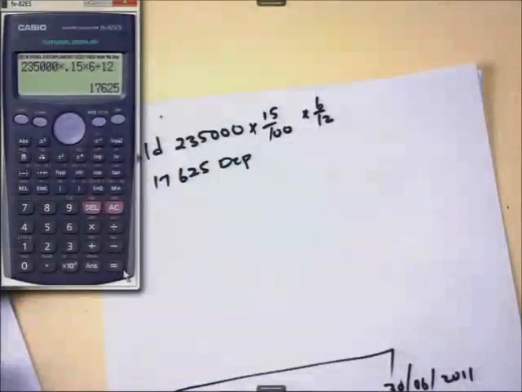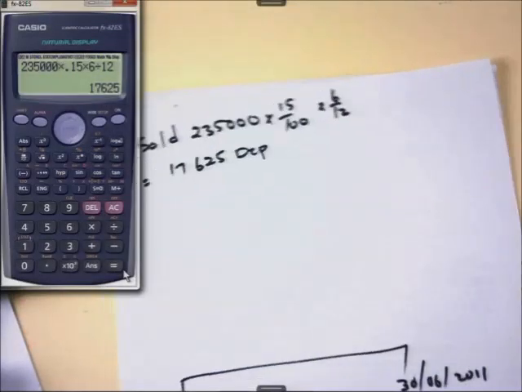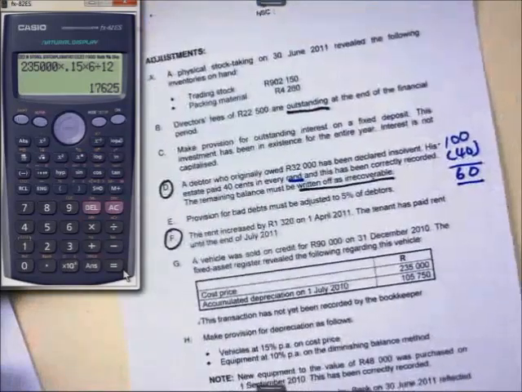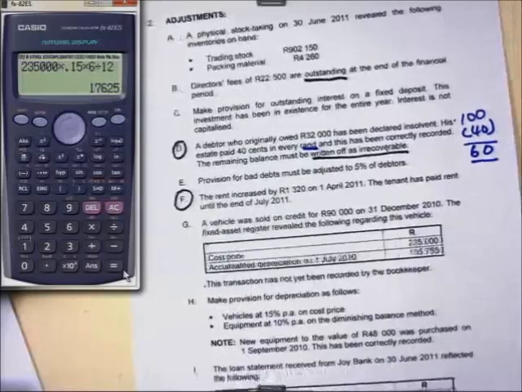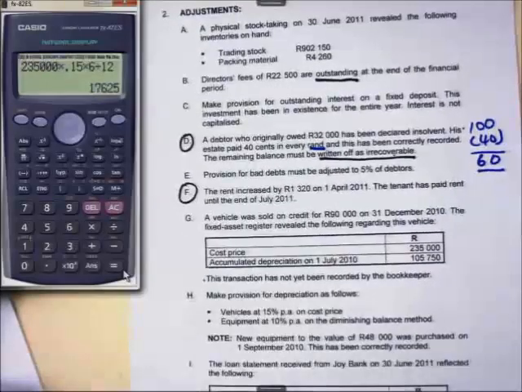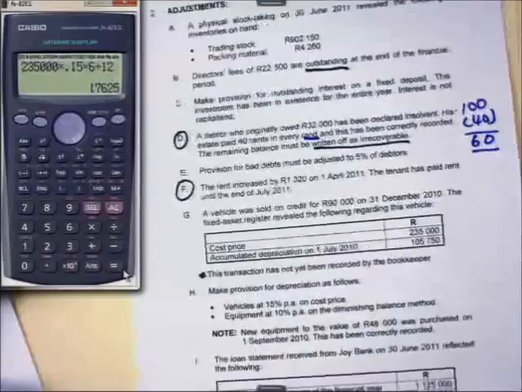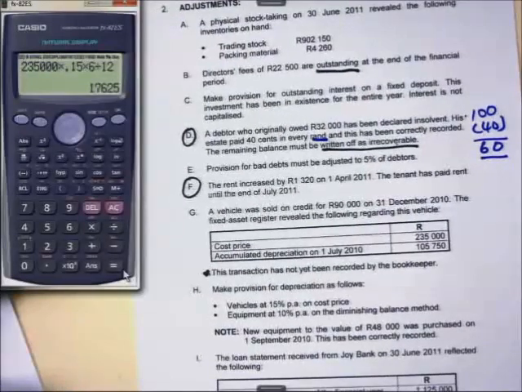So if you check the information again, we must also refer to the adjustment again to check whether the transaction was recorded or not. Now if you refer to information G, the last sentence says this transaction has not yet been recorded by the bookkeeper. So remember, if it was recorded, it was supposed to be subtracted on the asset that we have, but it was not recorded. The 235 was not recorded.